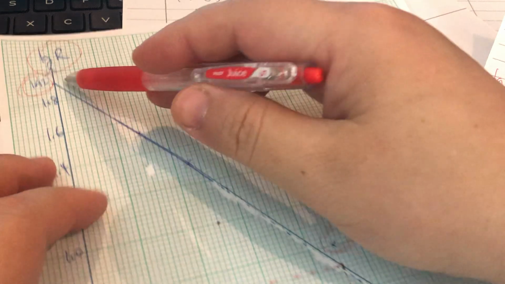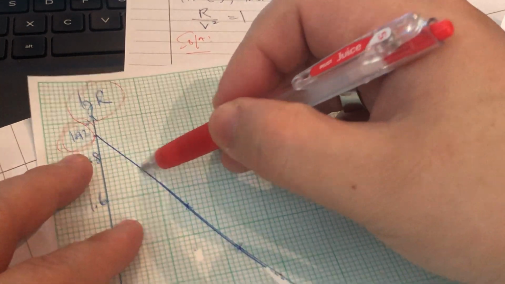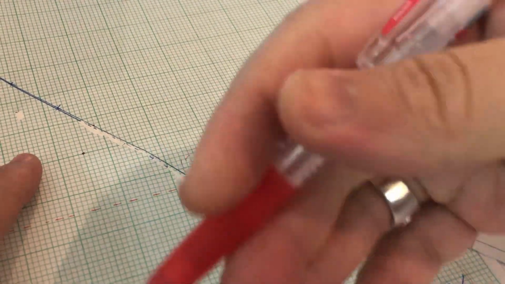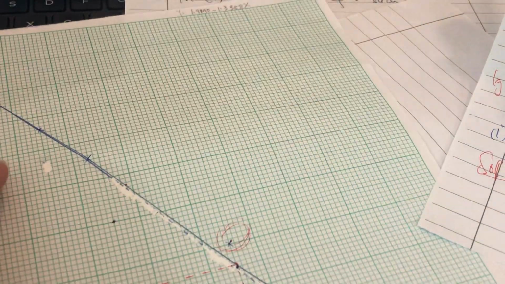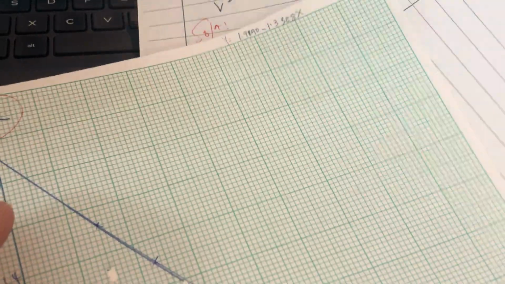Then you make sure your line of best fit passes through this point. It must pass through this point, okay? Then you draw the line of best fit, this will be a very accurate drawing. Alright, now let's go to the next part.